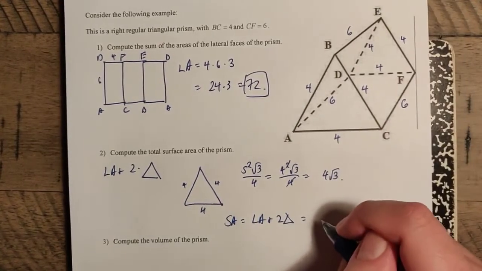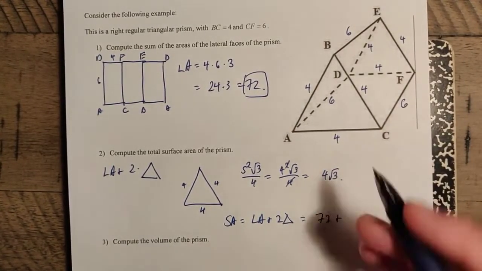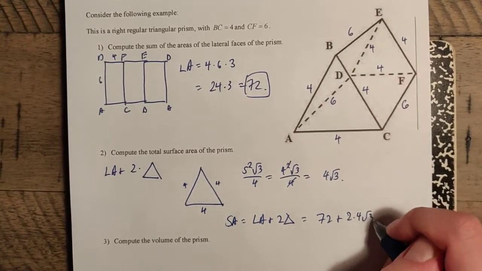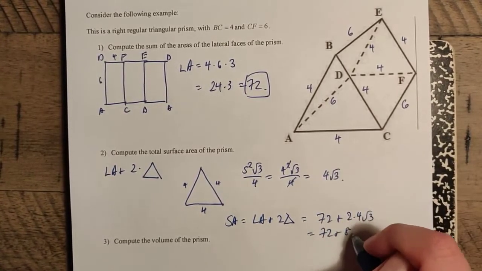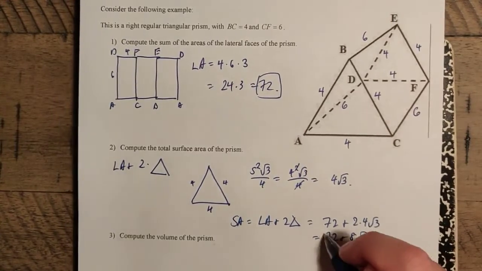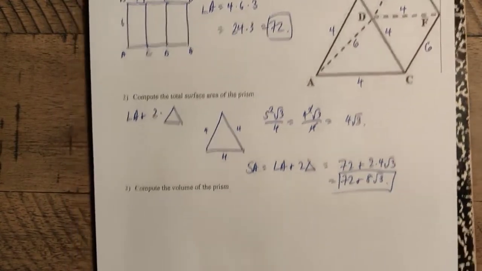So that's going to be, in this case, 72 plus 2 triangles, so it's 2 times 4 radical 3, and that yields 72 plus 8 radical 3 here. Okay? So that is our total surface area.